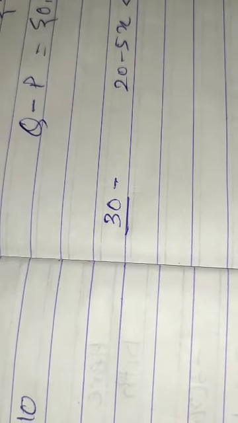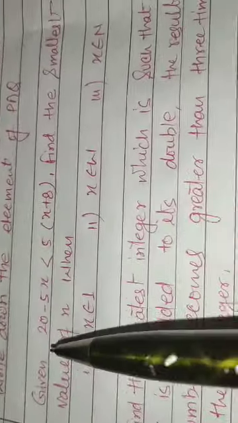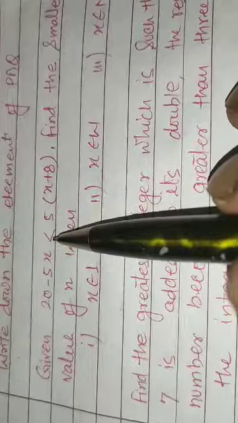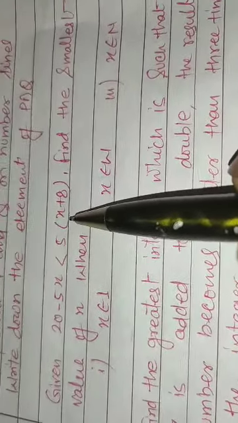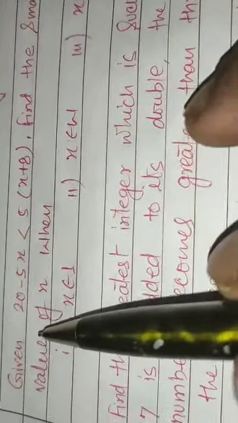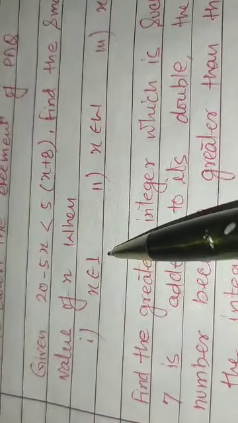I given that 20 minus 5x is less than 5/x plus 8. Then find the smallest value of x. Look, this is a very interesting question. Given that 20 minus 5x is less than 5 into x plus 8, find the smallest value of x when x belongs to integer, whole number and here natural number. So first we are going to find the value of x.